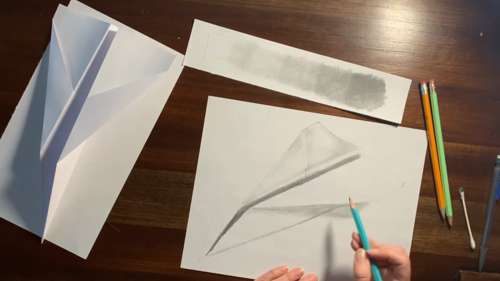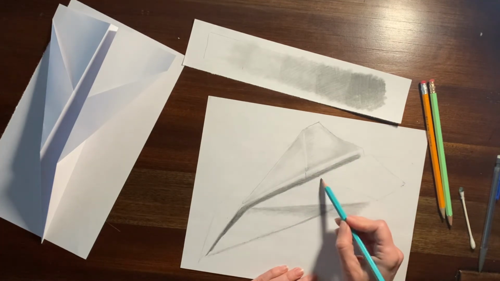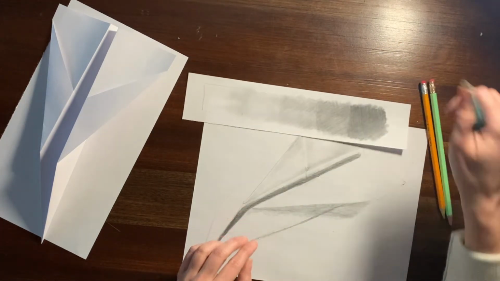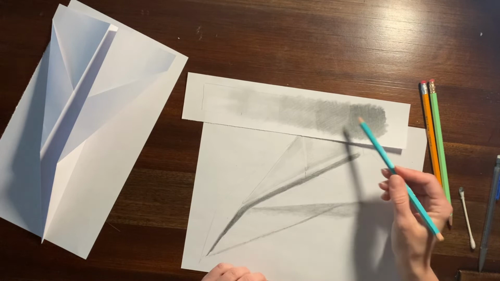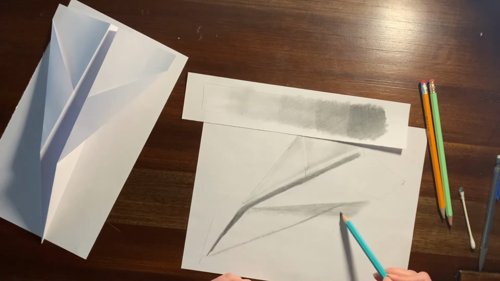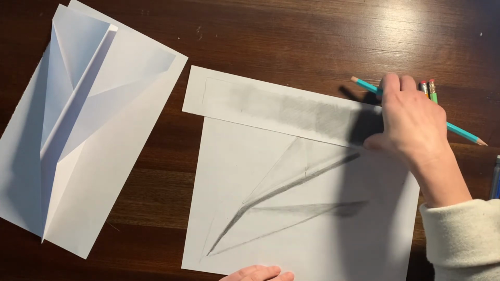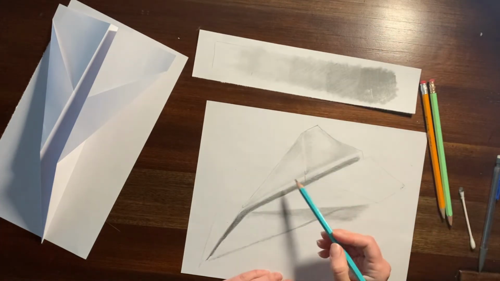A white piece of paper is perfect for practicing value scale drawings, like our paper airplane. It's perfect because we can really see the shadows really well. All right, so I'm trying to match up and make sure that I have all 5.